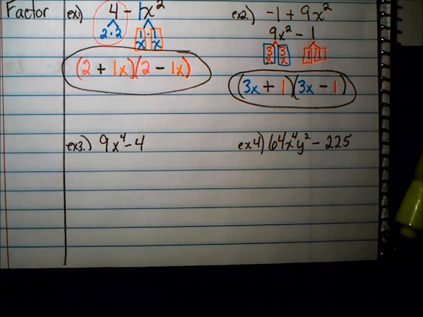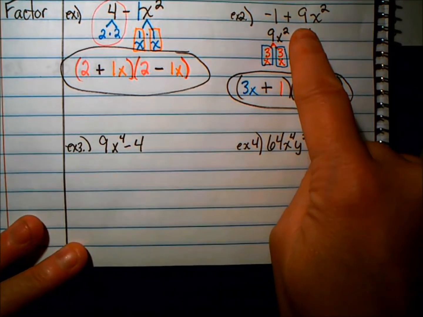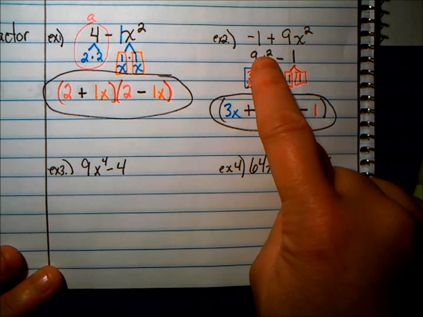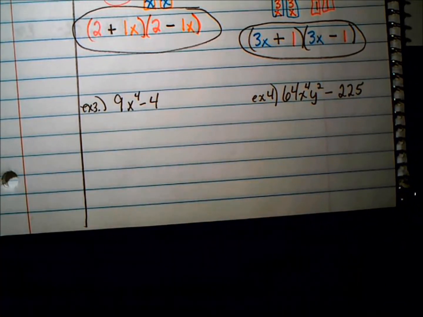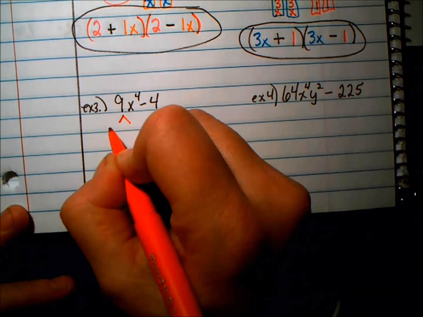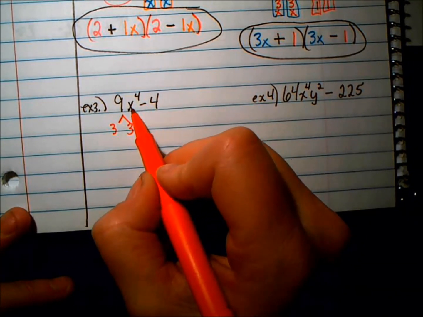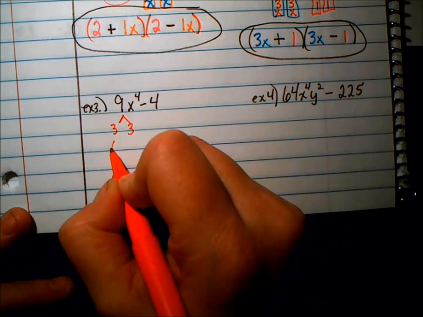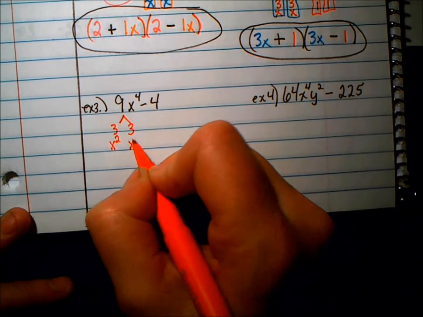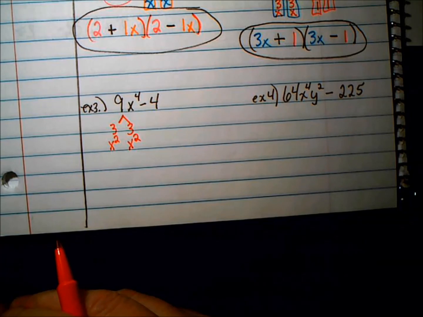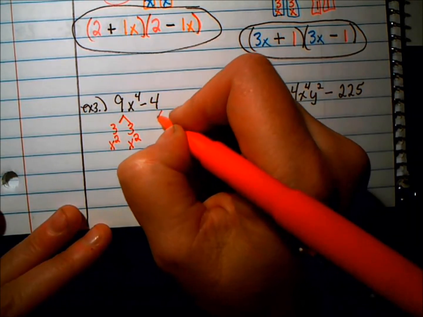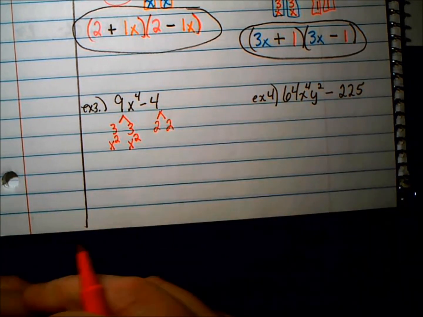Take example 3. I just found out on example 2 that 9 splits into a pair of 3's. But now look at your x's. This is x to the 4th power. Now I'm not going to put an x and an x. I'm actually going to put it equally split, which would be an x squared. And then the 4's split equally into a pair of 2's.